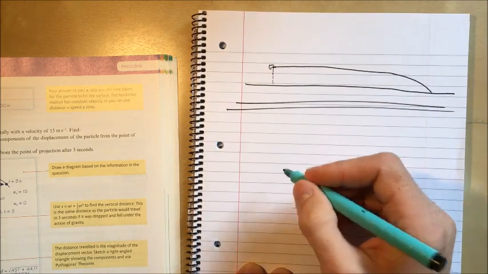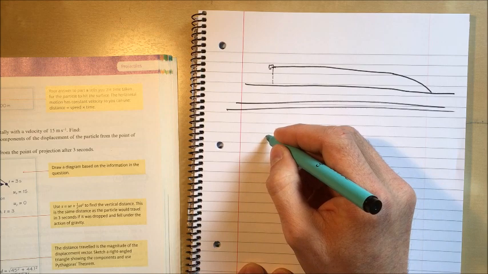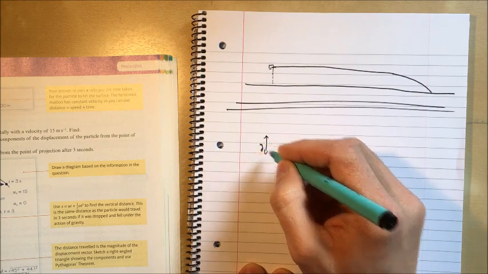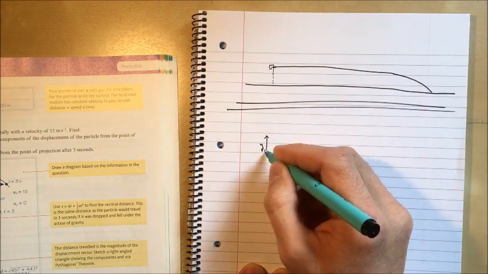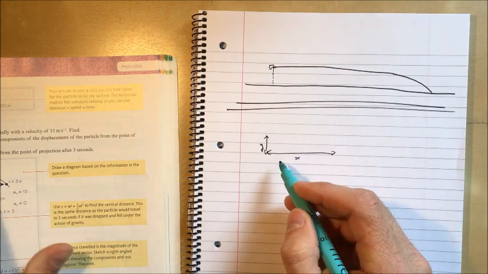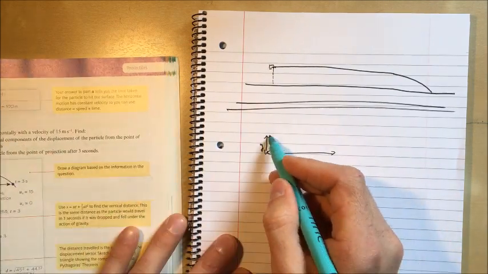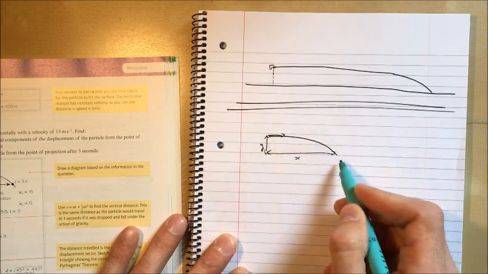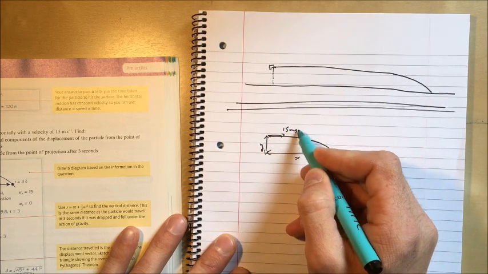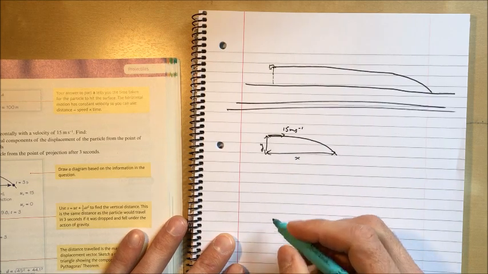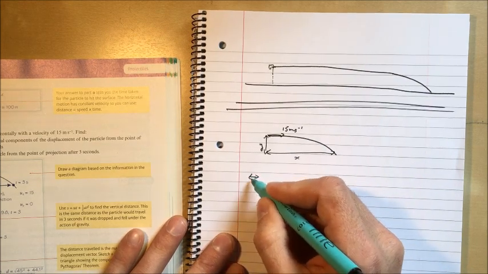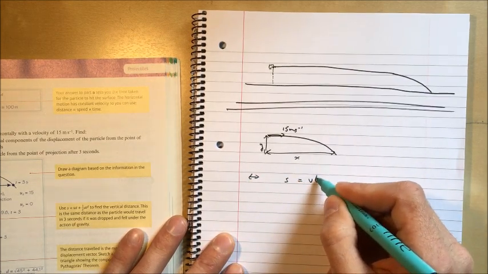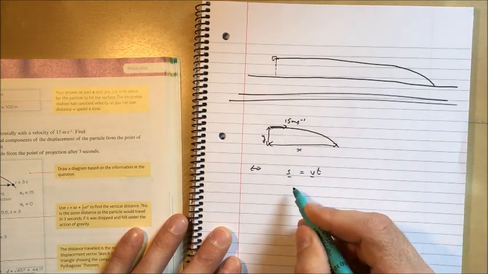Another example of exactly the same technique. It doesn't matter to me which bits are missing. In this case, it looks like the vertical distance and the horizontal distance are missing. We are projecting with a velocity of 15 meters per second horizontally, so we're going to get this sort of motion. I'm going to consider horizontally s equals vt, so speed equals distance over time, as I like to think about it.